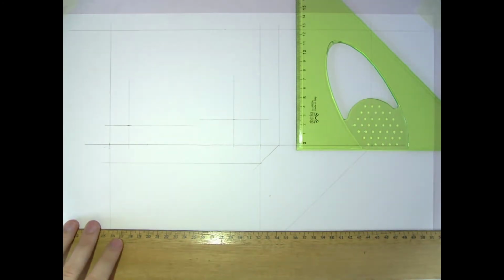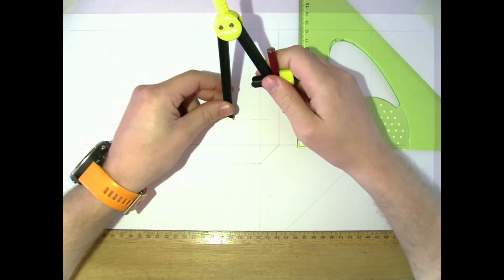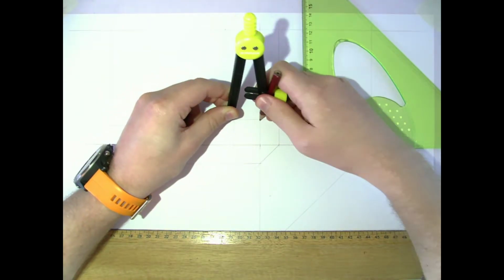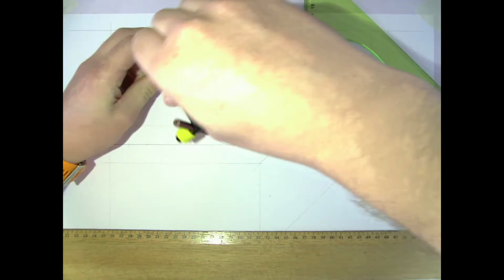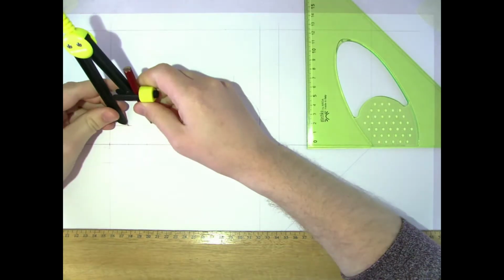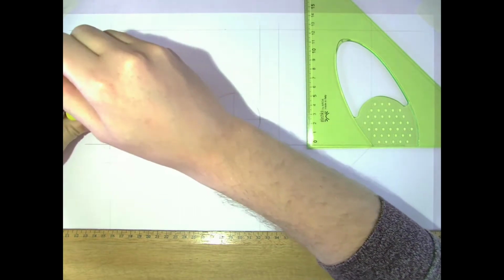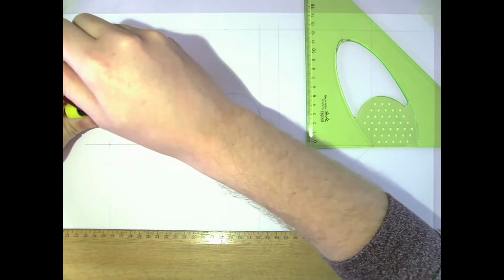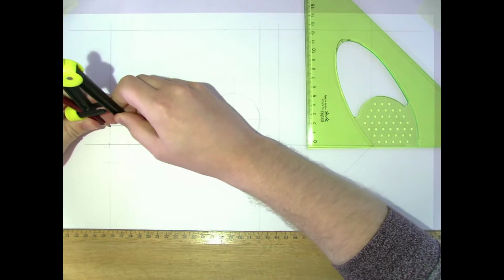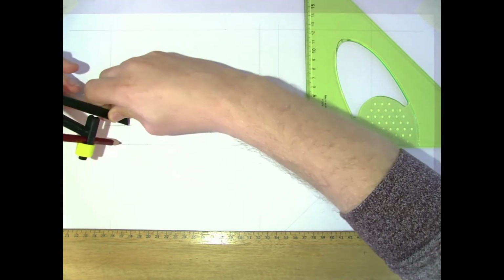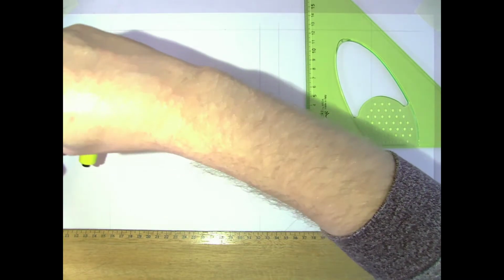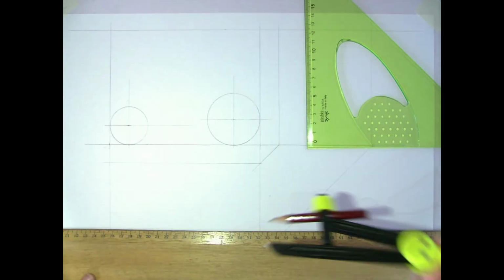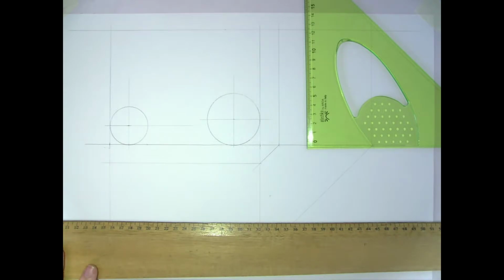So I'm going to just draw them in now, just to give us a reference as to what's going on. One and the second one. One and two there.